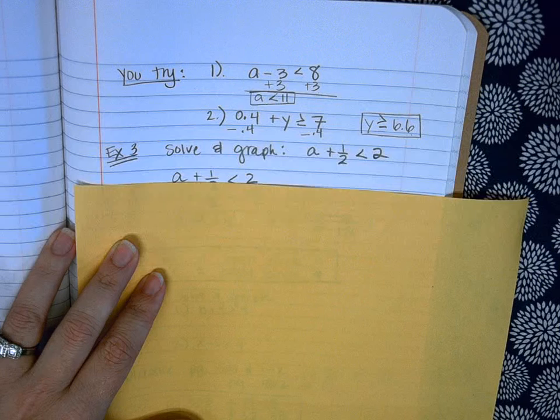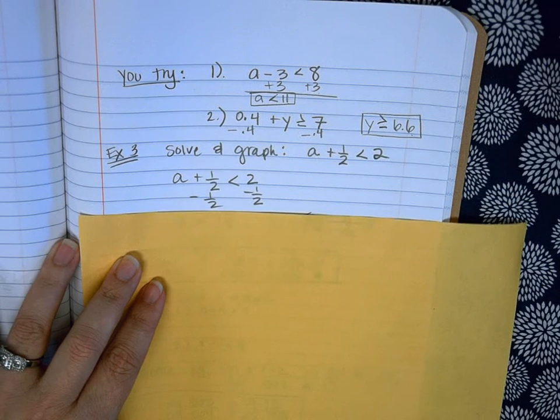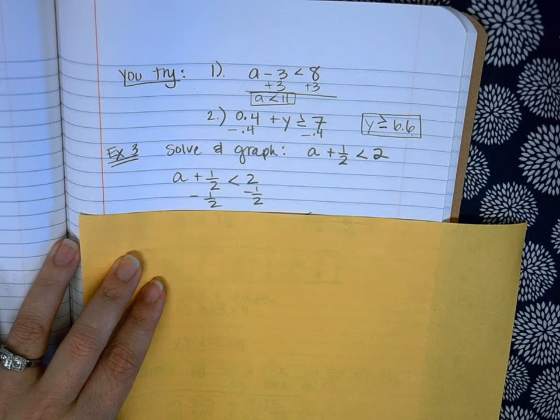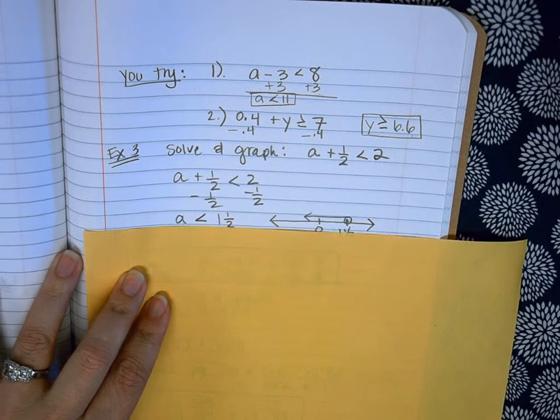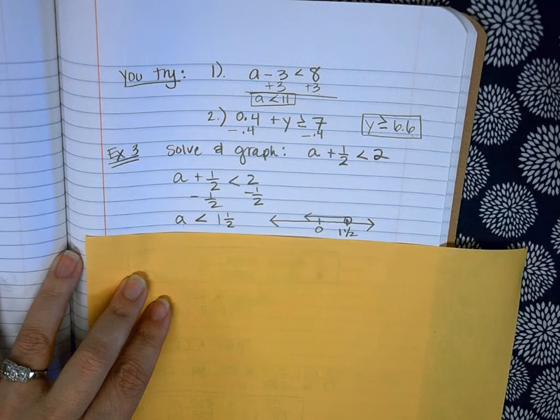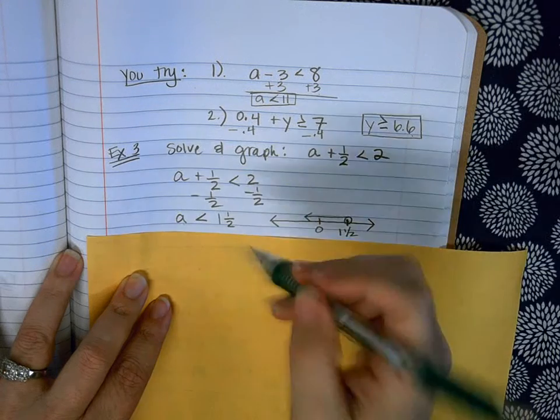Step 1 here is to subtract the 1/2 from both sides, right? We're solving for A. So what's 2 minus 1/2? 1.5, right? Okay, so now we have A is any number less than 1.5.